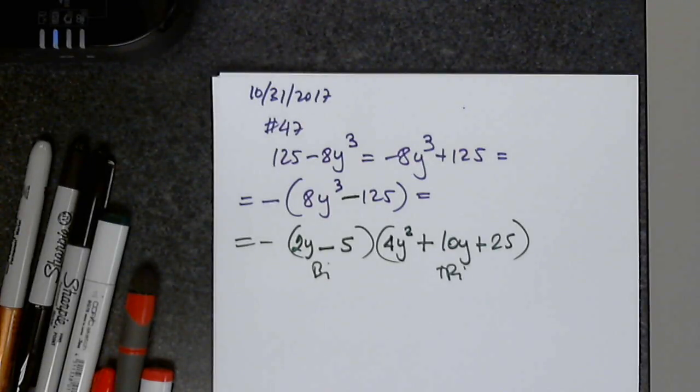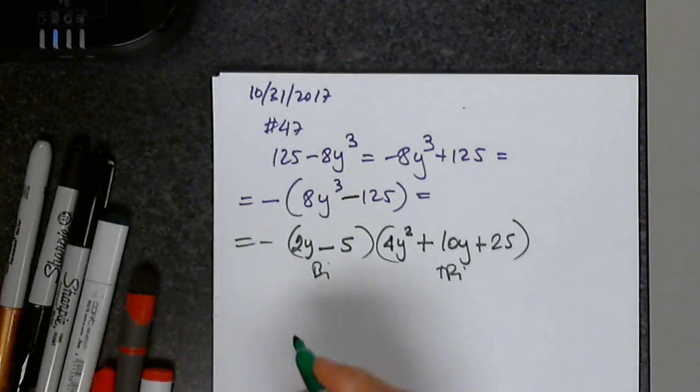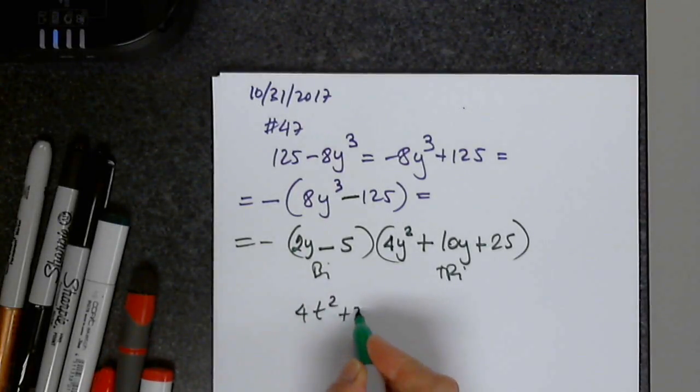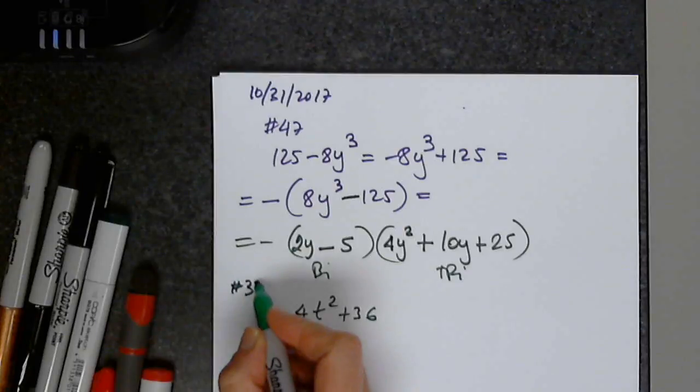Anything else you worked on or you would like to see here? Anyone? 37. Oh, I see it on the side. Okay, so 4t squared plus 36, and this is 37.